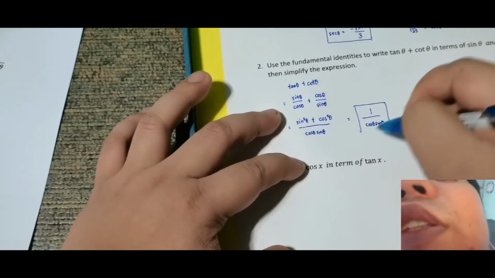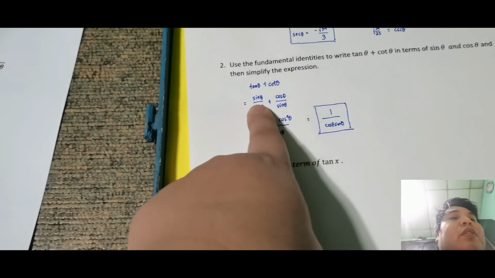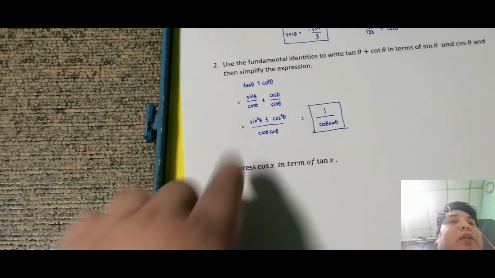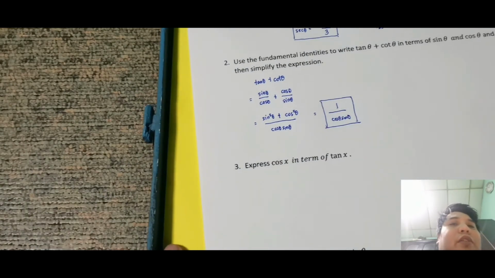So naka-express na siya in terms of sin theta sa cosine theta. So hindi lang ibig sabihin ganito. Okay, so kasi pag sinabi ng express in sin and cosine theta, tapos hindi ko sinabing simplify, baka ganyan lang gawin mo. Palitan ko lang siya ng ganyan, tapos ka na.